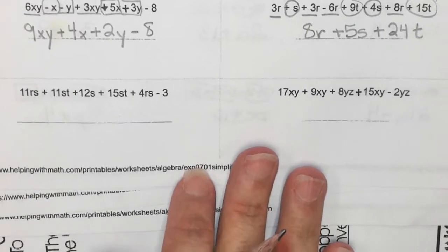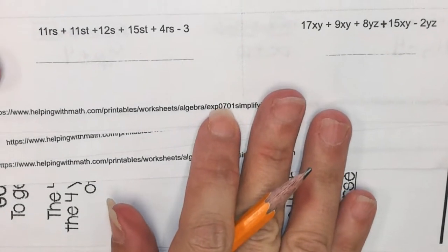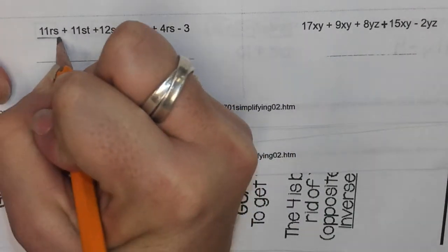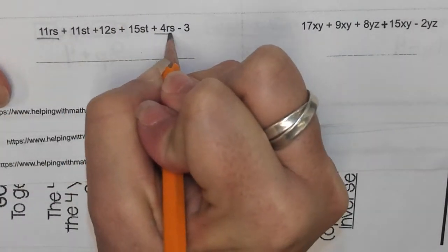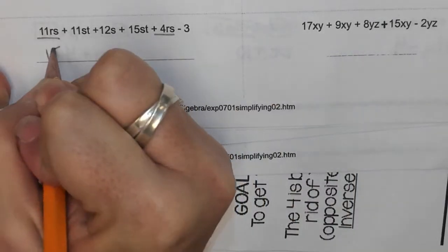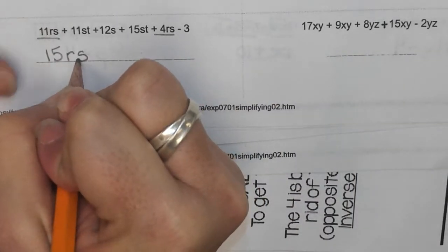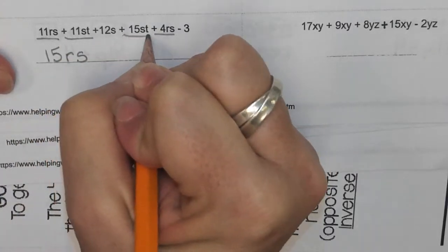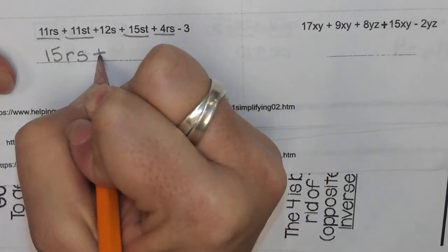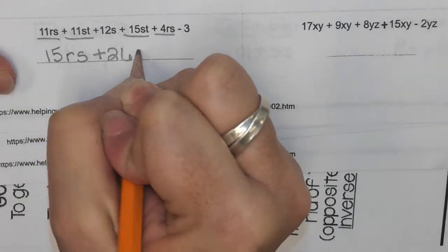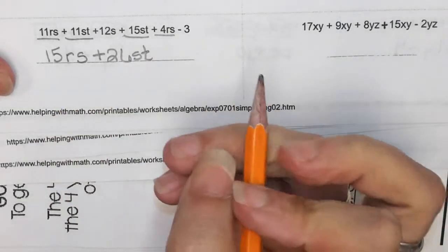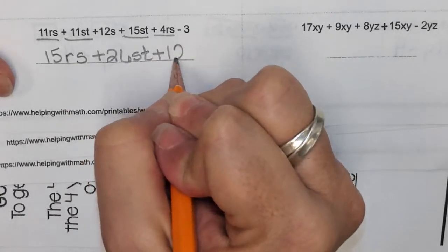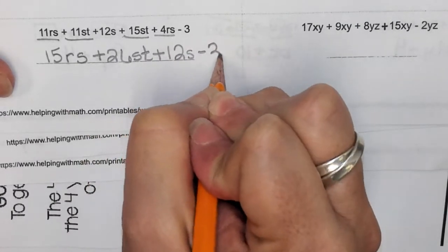Okay, last two. We've got, let's see, 11rs plus 4rs, 15rs, 11st plus 15st is plus 26st plus 12s minus 3.